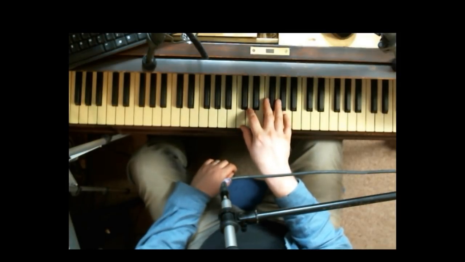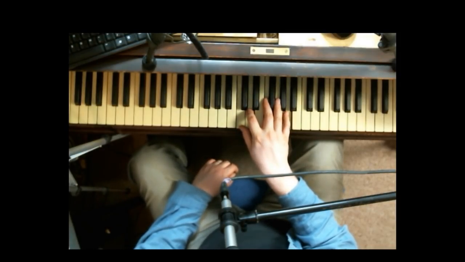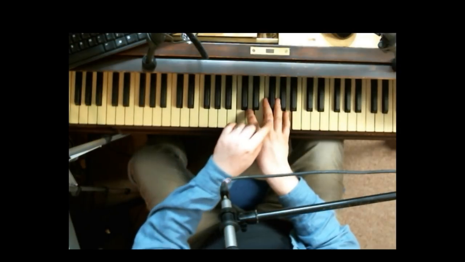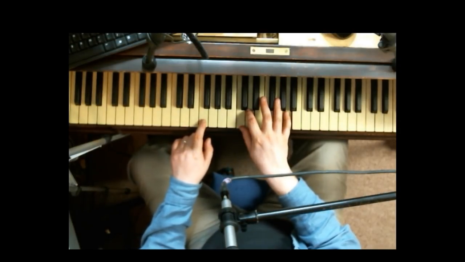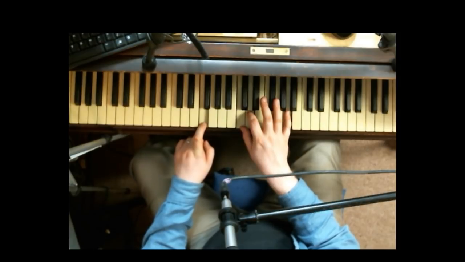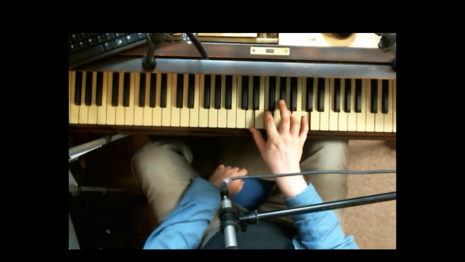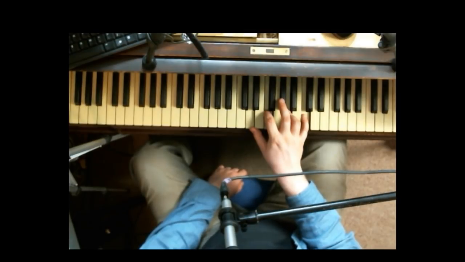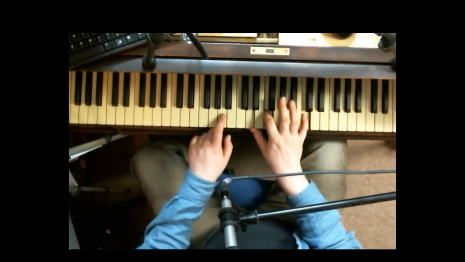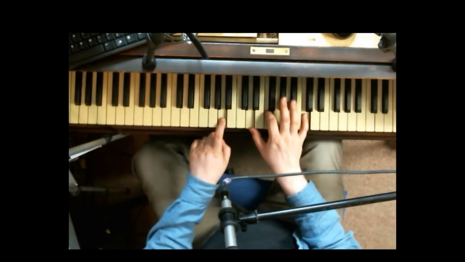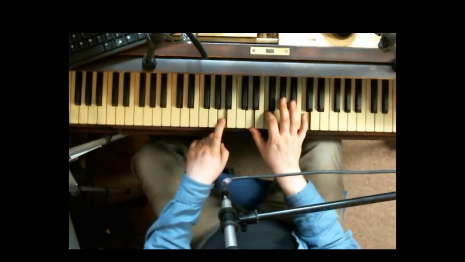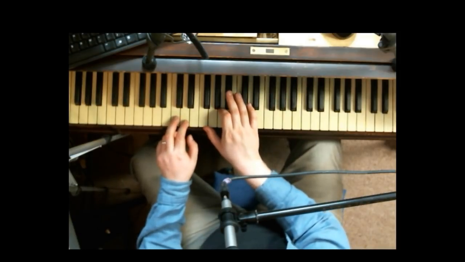Next inversion, the second note from the top is F. So let's take that out of the chord, drop it down an octave. And then the last inversion, the second note from the top is A. So we'll take that out and drop it down an octave. So here are our 4 inversions of F6 in drop 2.